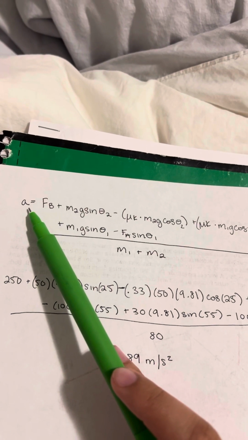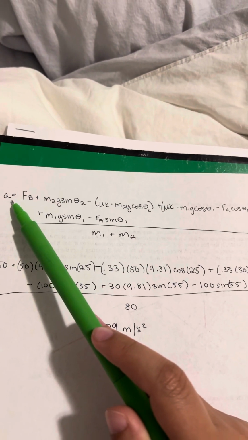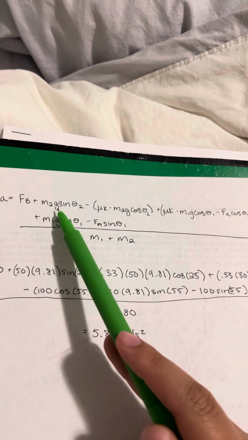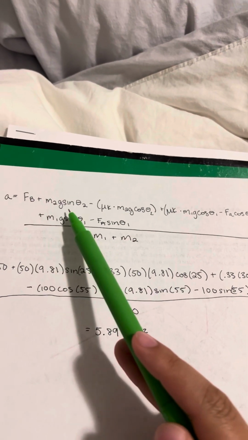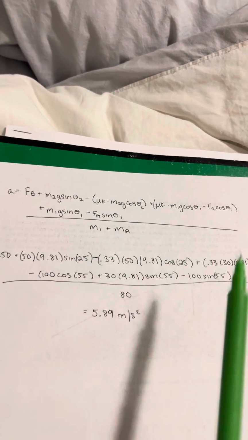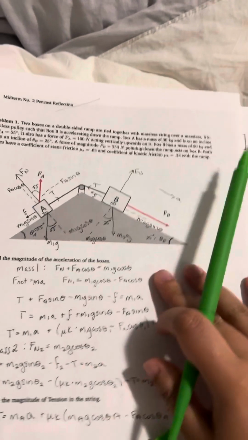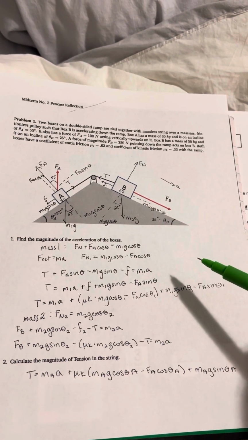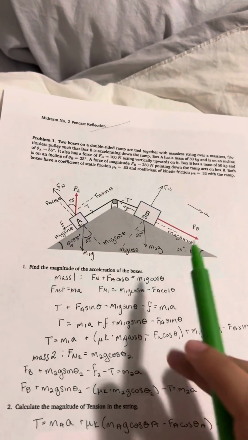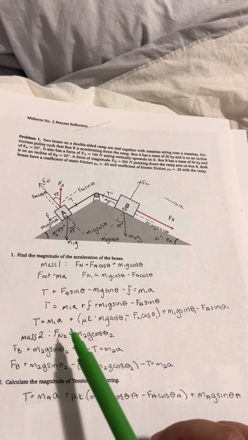So we set the equation equal to a, and by doing so we got acceleration equals Fb plus m2g sine theta minus mu k times m2g cosine theta, which I believe was our equation here, minus T. And we plugged in our equation for T, which was right here.